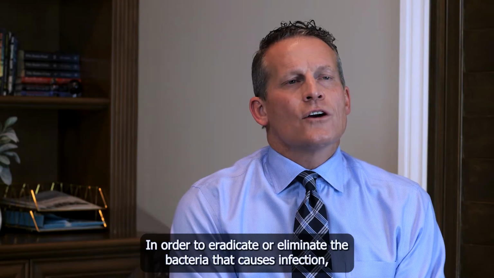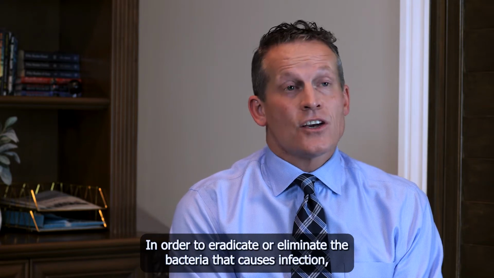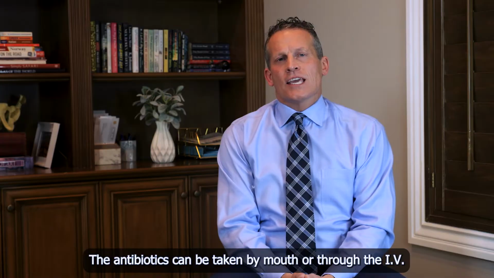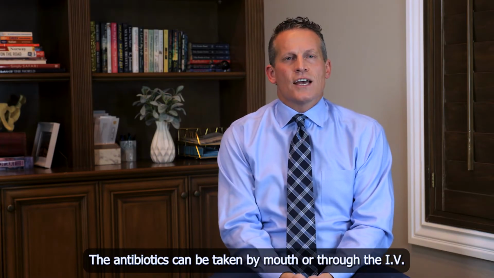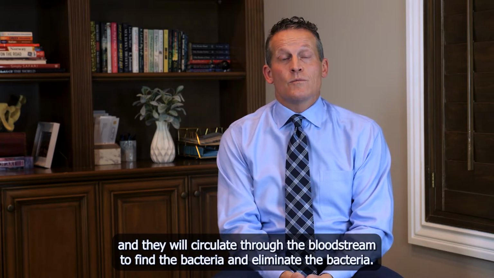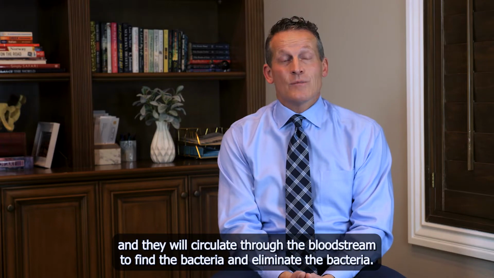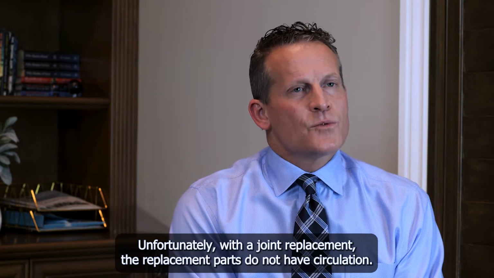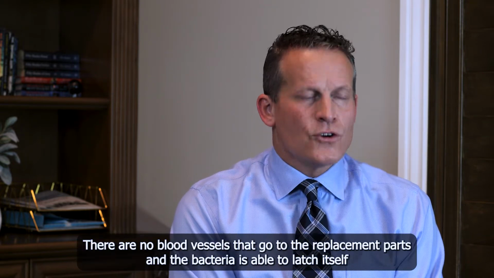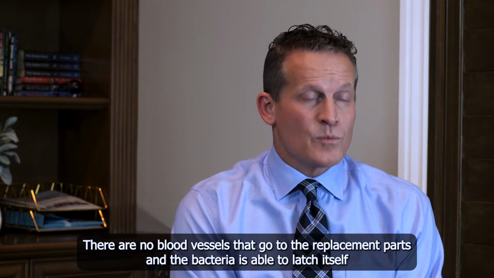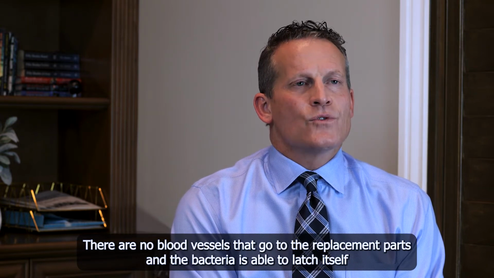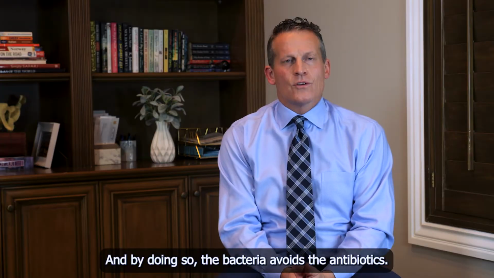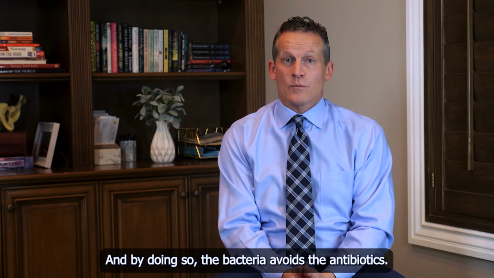In order to eradicate or eliminate the bacteria that causes infection, patients are given antibiotics. The antibiotics can be taken by mouth or through the IV, and they will circulate through the bloodstream to find the bacteria and eliminate the bacteria. Unfortunately, with a joint replacement, the replacement parts do not have circulation. There are no blood vessels that go to the replacement parts, and the bacteria is able to latch itself onto the replacement parts, and by doing so, the bacteria avoids the antibiotics.